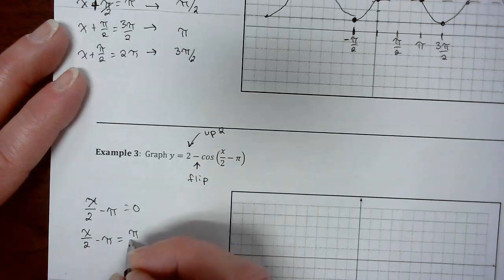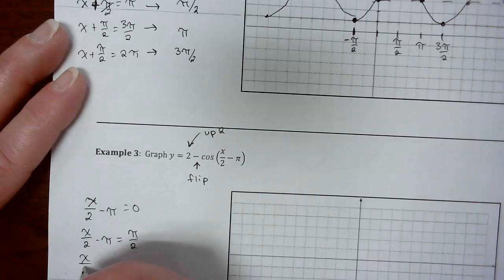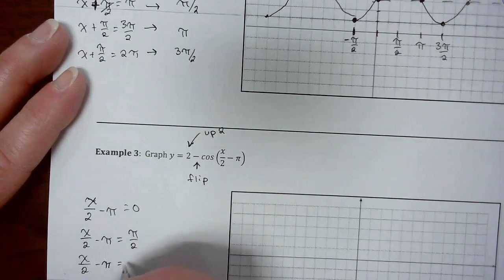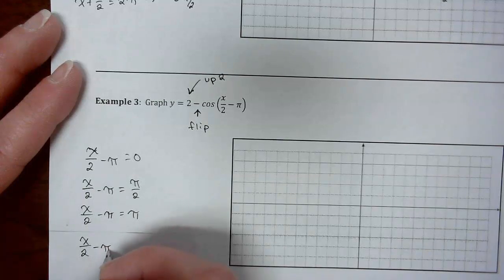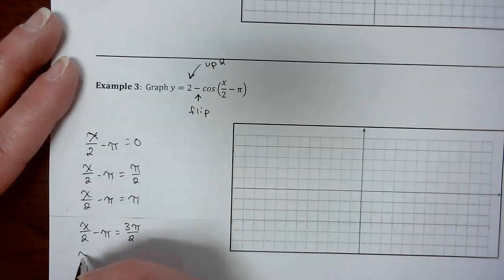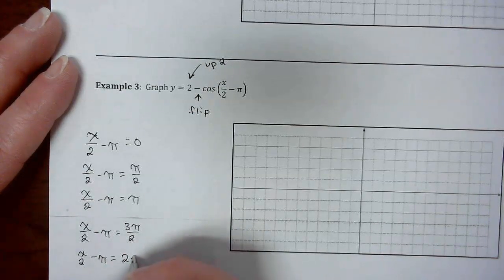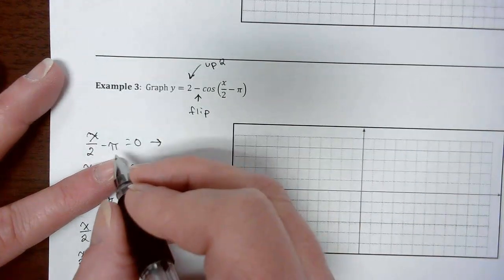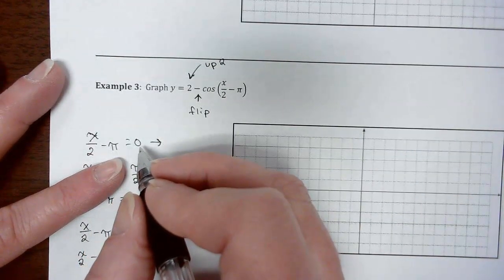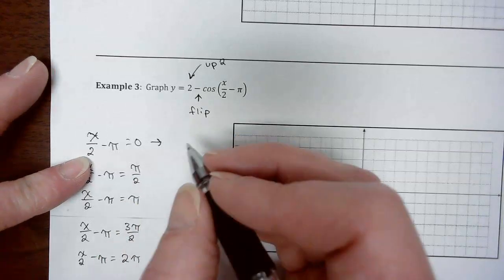So 0, pi over 2, pi, and 2 pi. If I solve for x, I would add pi, then multiply by 2.